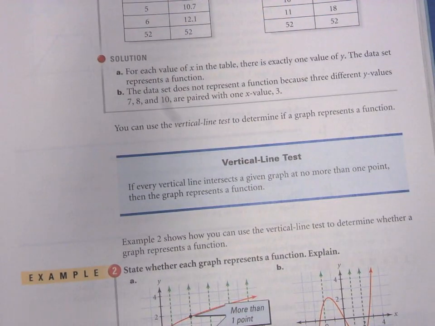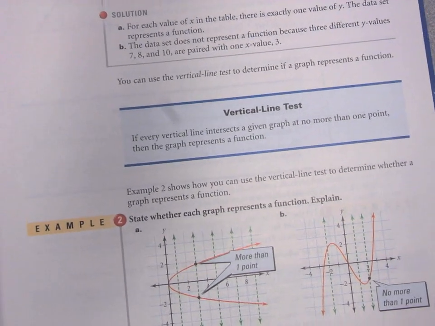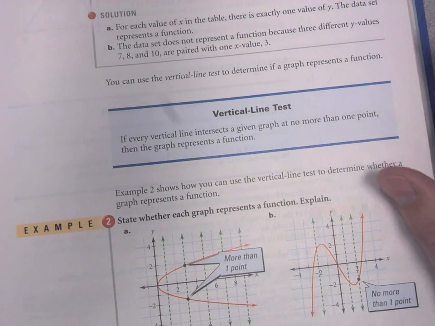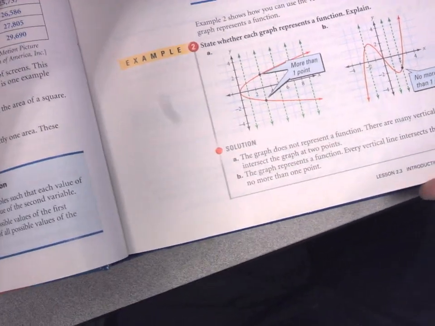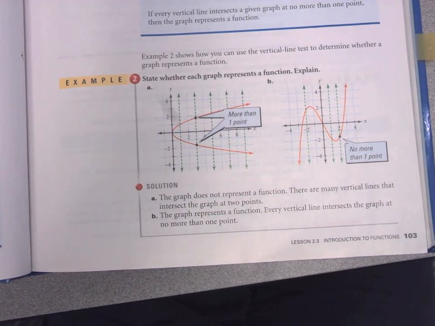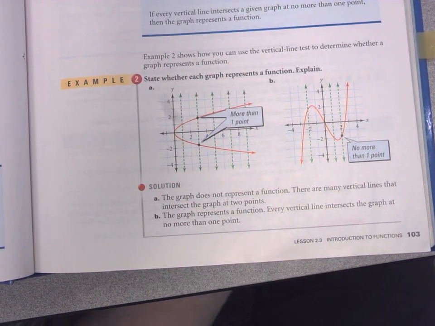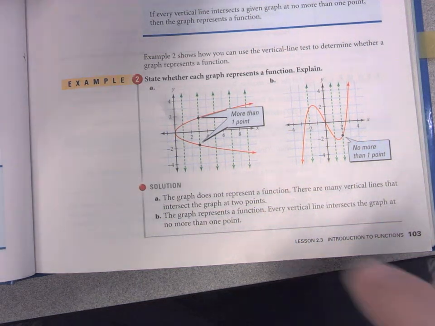Now remember that these relations or functions can be represented in different ways. So you can also represent it as a graph. Here's the trick on the graph. For a graph, instead of looking for repeated x's, you're going to do what's called the vertical line test.